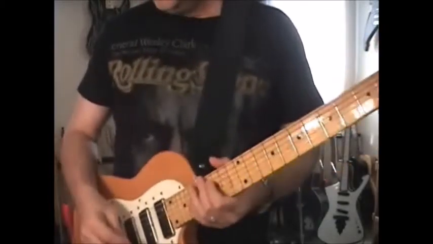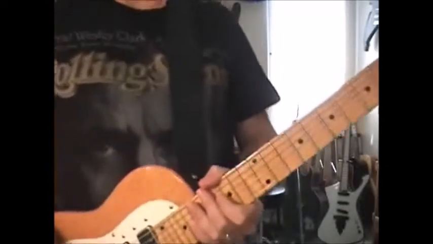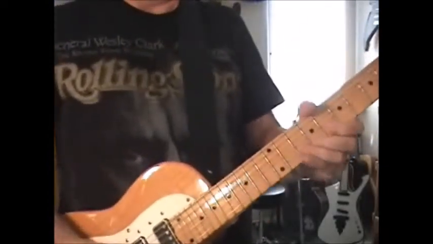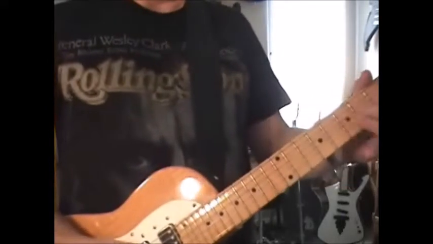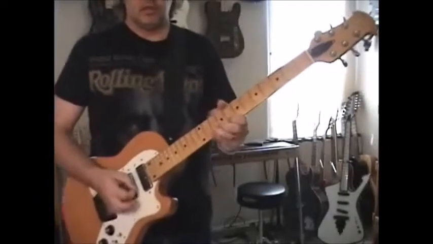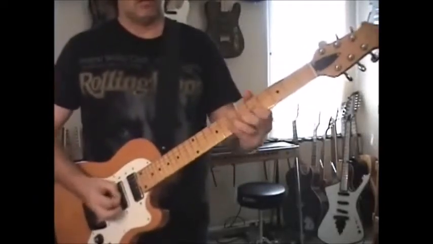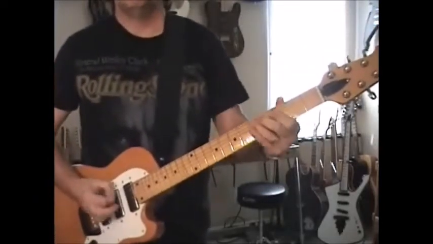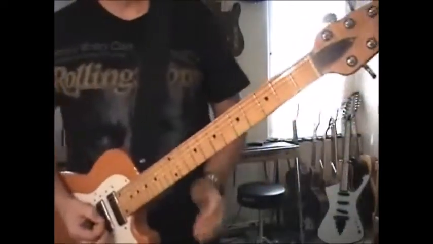And this lick, to show you how it goes, I'll do the lick for you. I've done this lick in a couple videos, but it really works great for this one. Long lick.